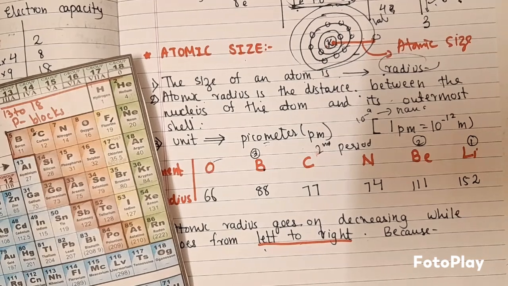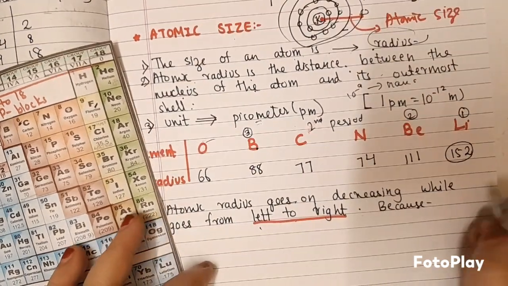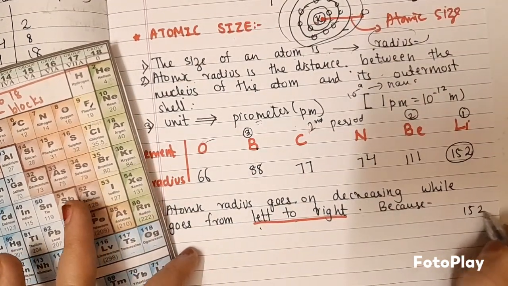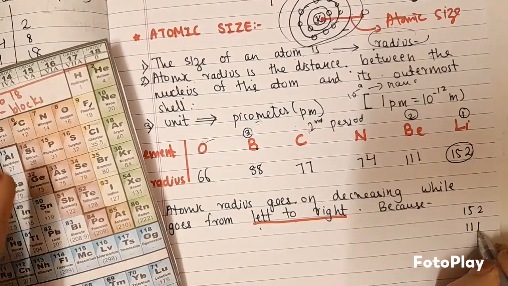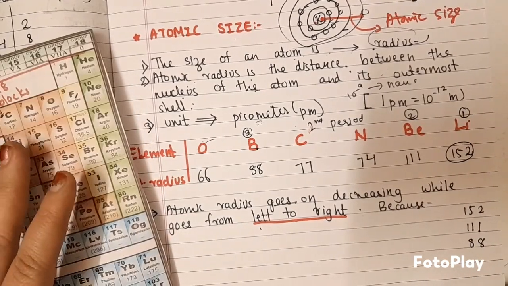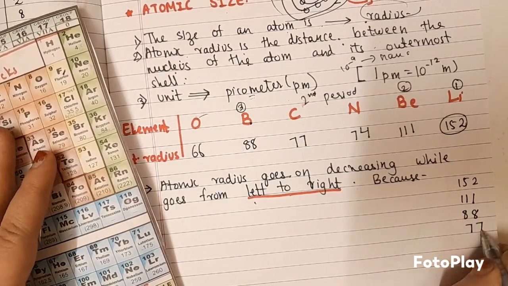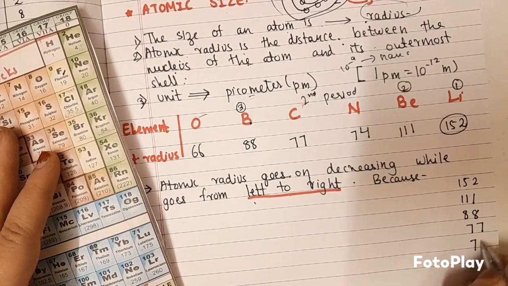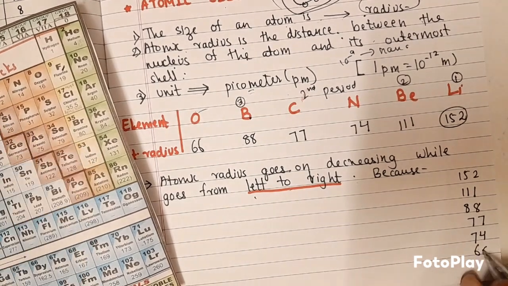So students, if you look clearly here, I am writing: for lithium it is 152, then beryllium 111, after beryllium we have boron, which is 88, then carbon 77, then nitrogen 74, then oxygen finally 66.